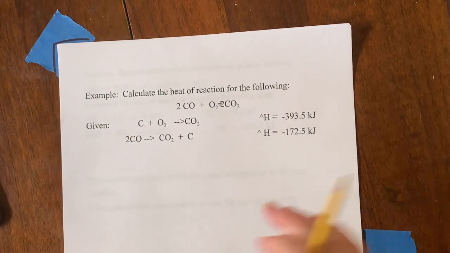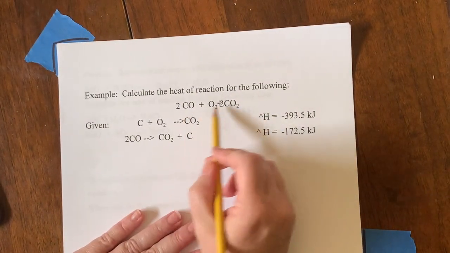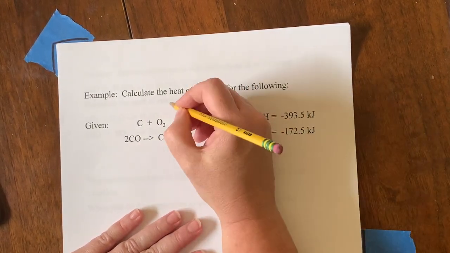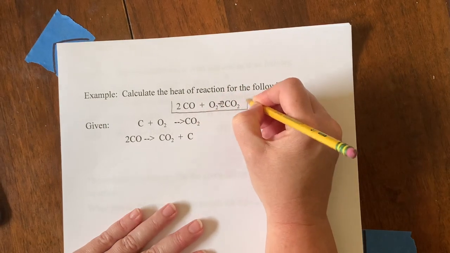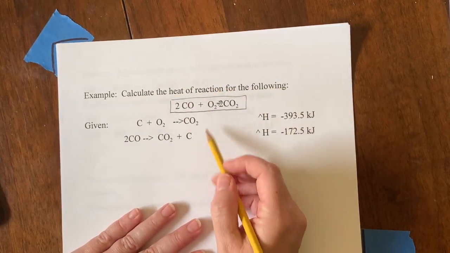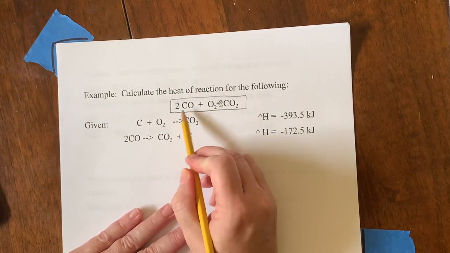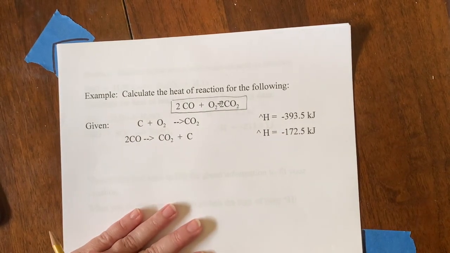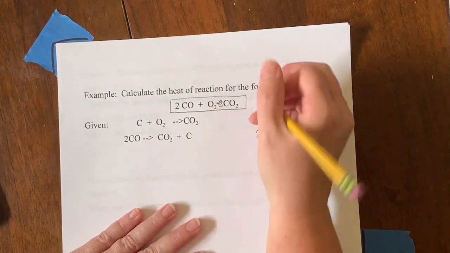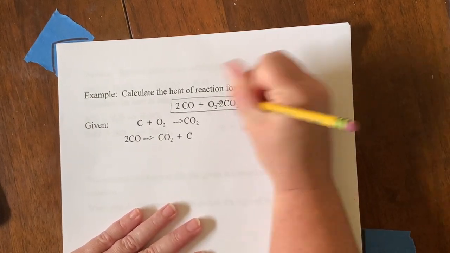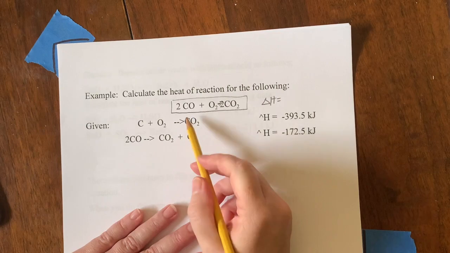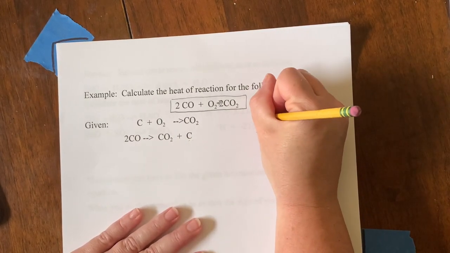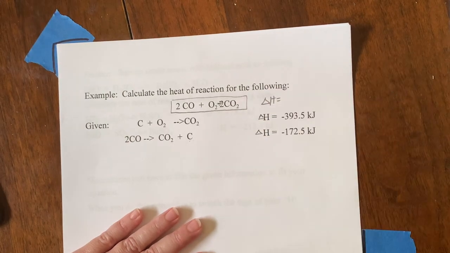Here's our first example, and sorry if some of your notes, the arrows, the formatting got a little funny. Calculate the heat of reaction for the following. This reaction is what we are interested in: two carbon monoxides reacting with one oxygen gas to give me two carbon dioxides. I need to know what the delta H for this reaction is going to be. I'm going to use these two equations that were given to me, and the delta H's were given as well.